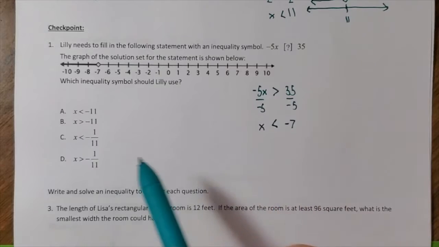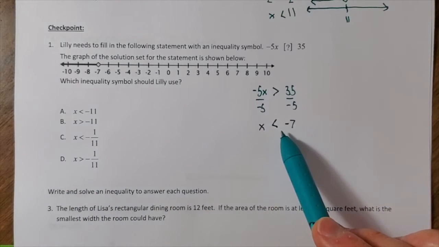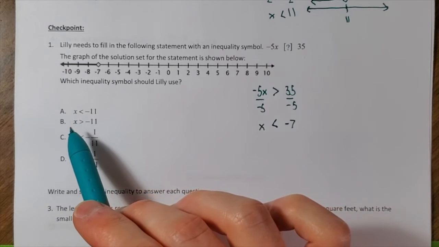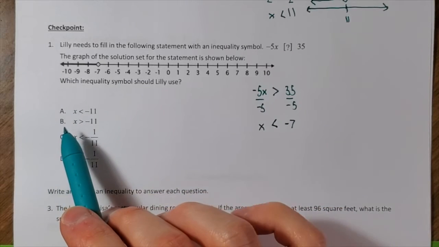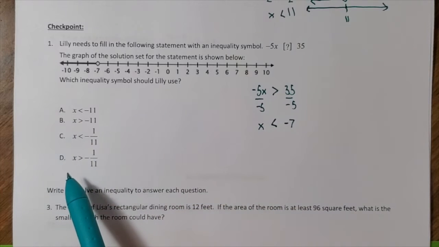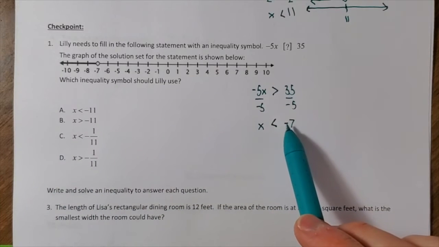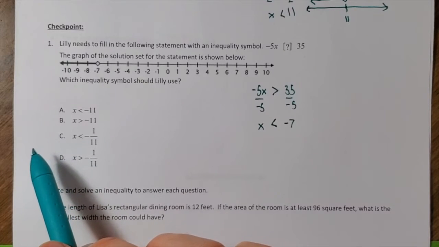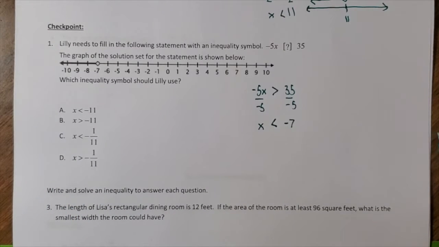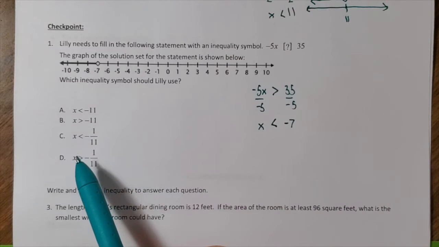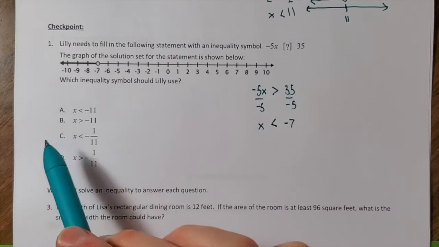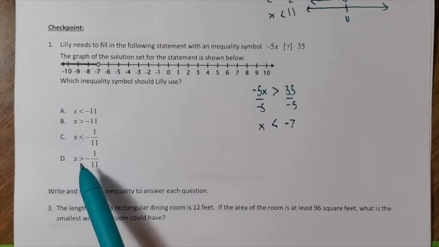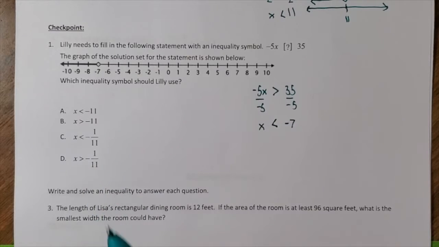But if we're comparing our solutions here off to the left-hand side with x at less than negative 7, well, if it's less than negative 7, it not necessarily will be less than negative 11. If we are less than negative 7, we have to be greater than negative 11. So B looks good. If we are less than negative 7, well, by default, we have to be less than negative 1 over 11, but we wouldn't be greater than negative 1 over 11.